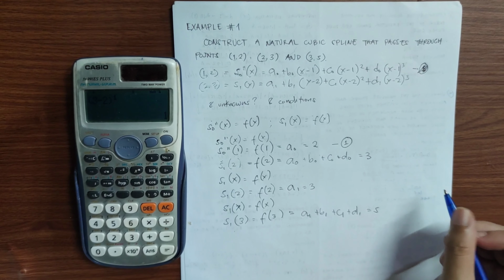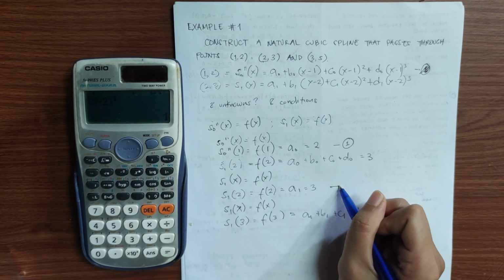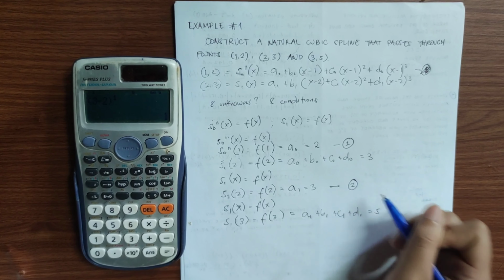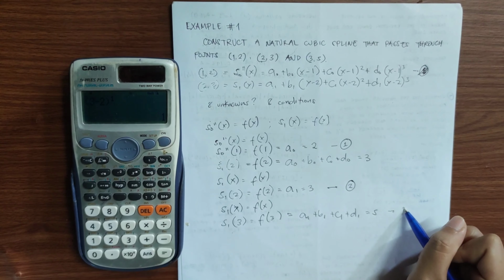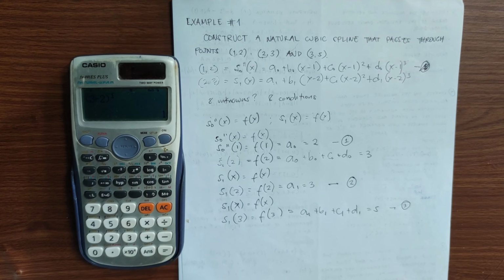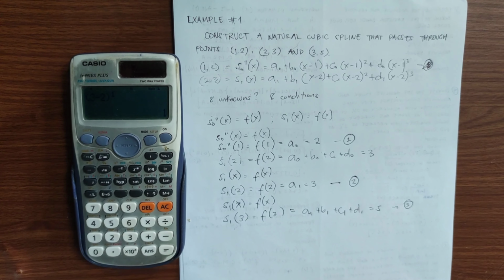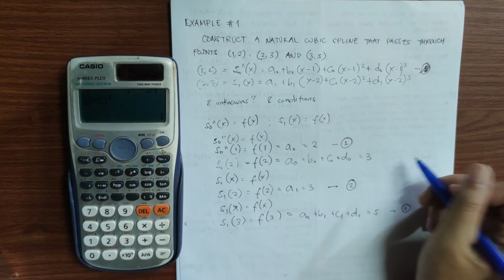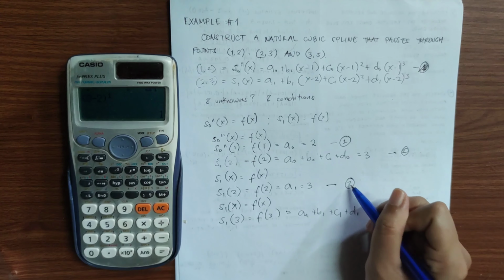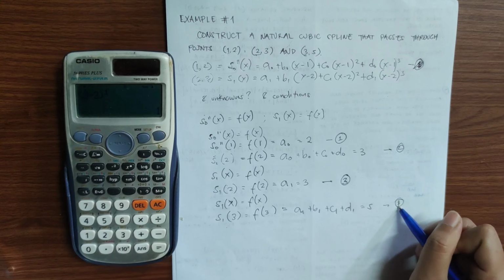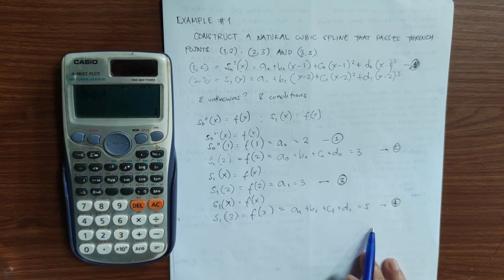So meron na tayong 3 equations. This is 2, I mean, and this is 3. This is 4. We have 4.